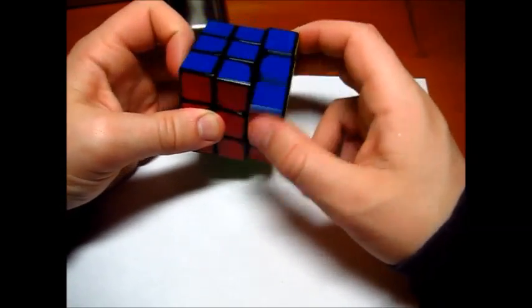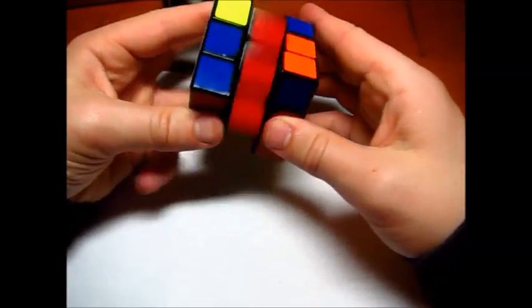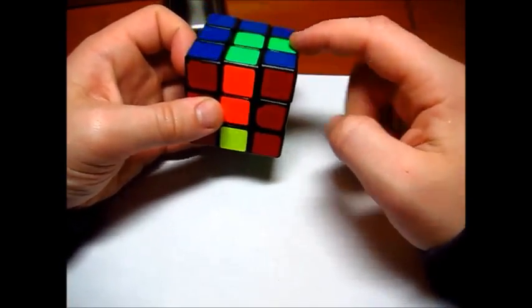So we're just doing an R prime and then executing it like it's this target, and then U R U prime, M2, and then undo it to there, and then do the R again.